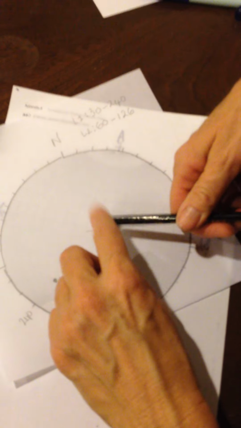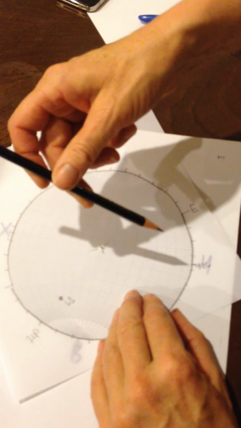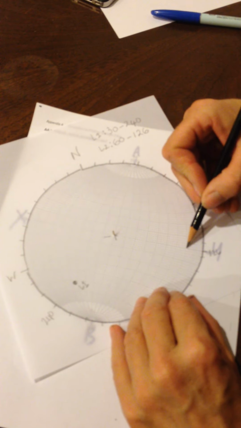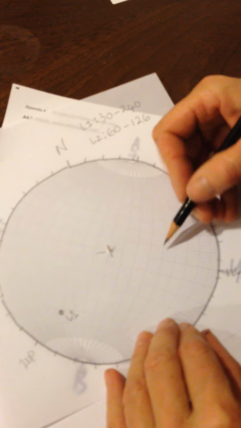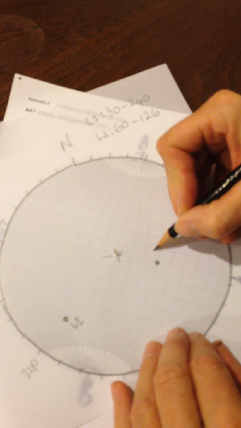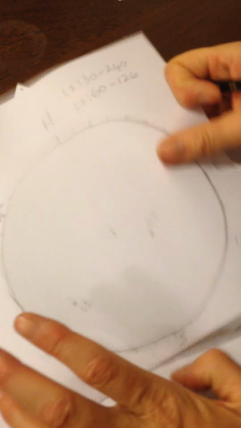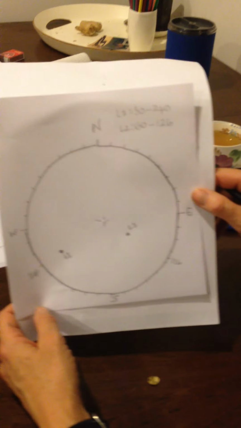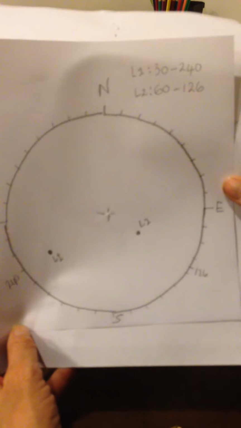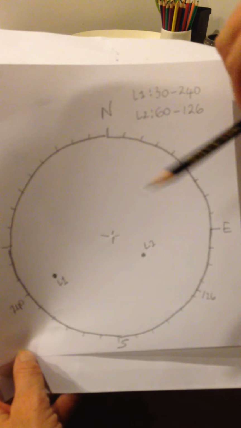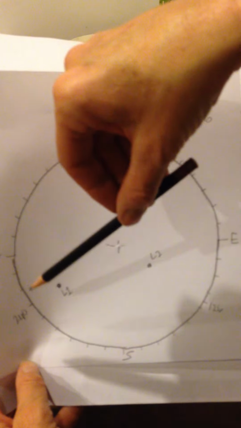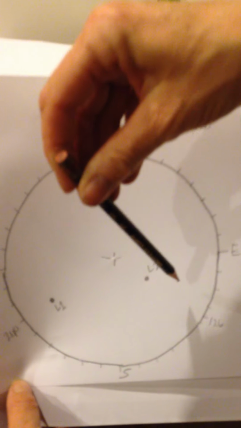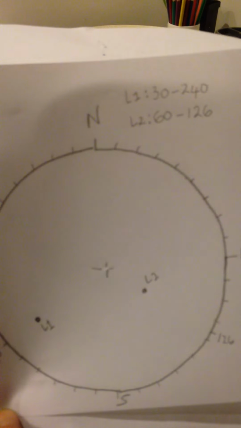So my line is pointing out from the center of the StereoNet and plunging down 60 degrees. So count down the XY line, 10, 20, 30, 40, 50, 60, and that is L2. So that's your stereographic representation of two lines in space, one bearing towards 240 and plunging 30 degrees, the other one plunging 60 degrees towards a bearing of 126.